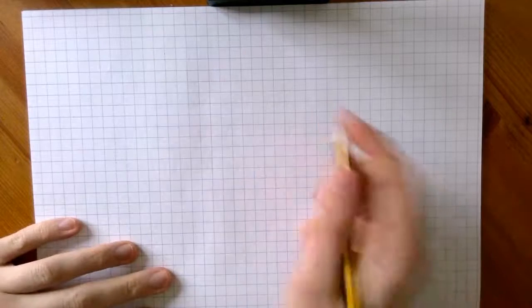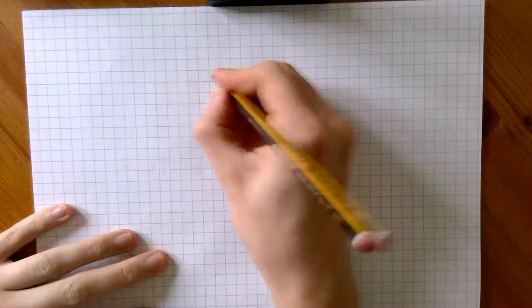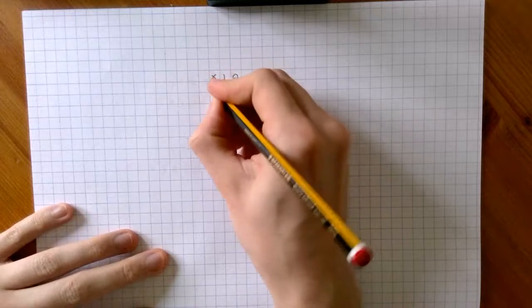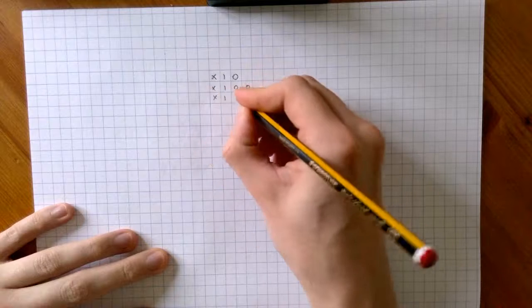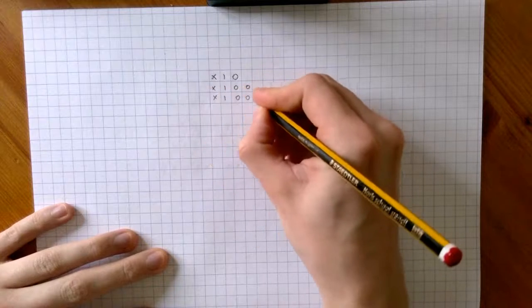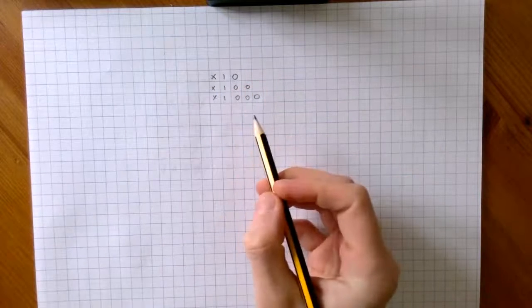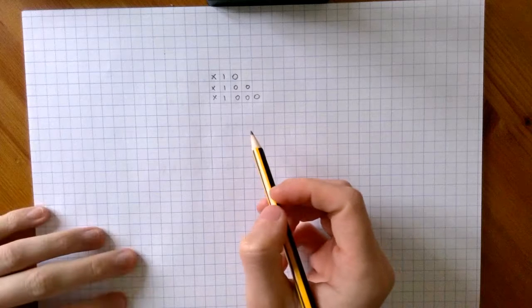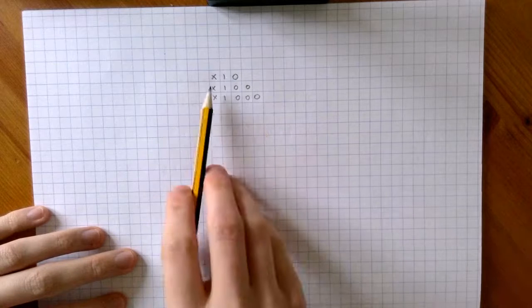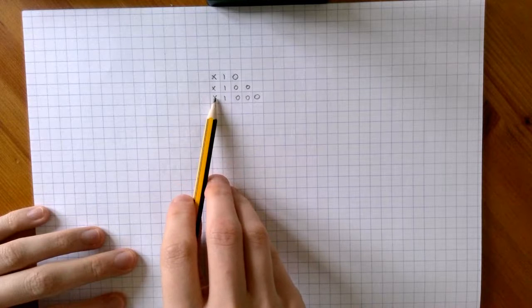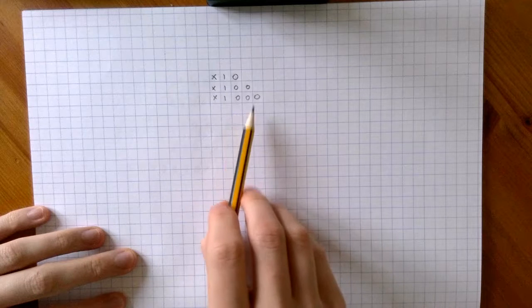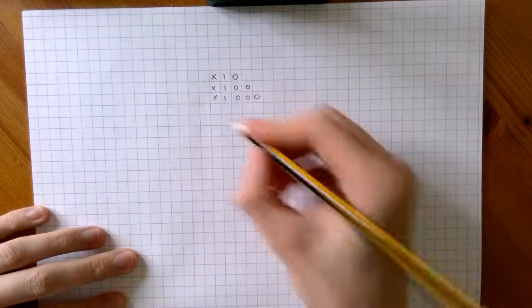Back for some maths, we're going to be multiplying by 10, multiplying by 100, and multiplying by 1,000. So the first thing before we can do any of those is we need to draw ourselves a place value table, because of course when we multiply by 10 or 100 or by 1,000, we certainly don't do our times tables, we instead look at drawing our place value table.